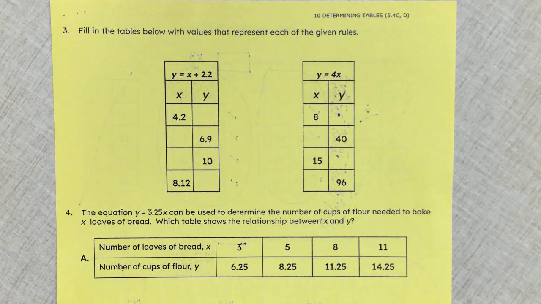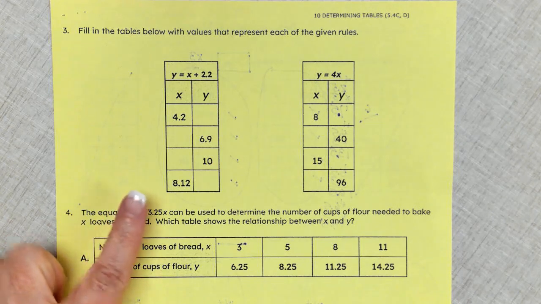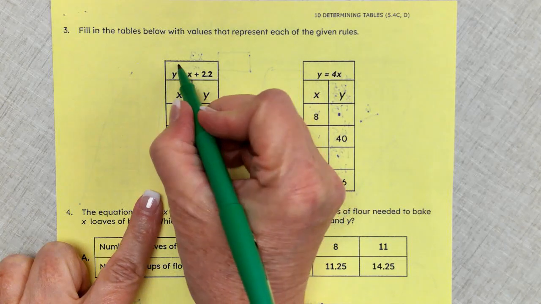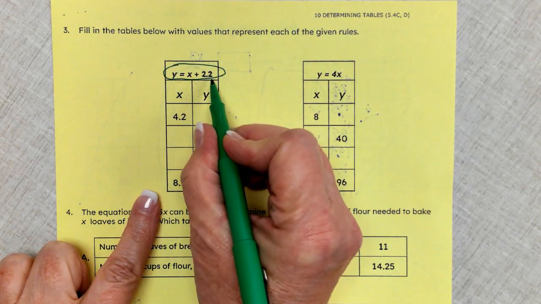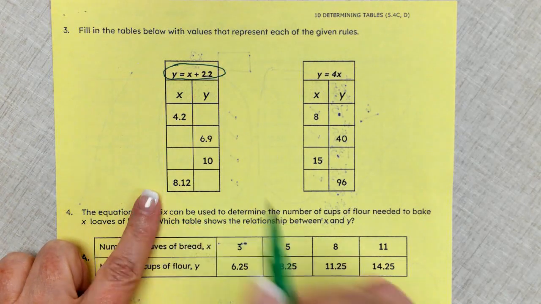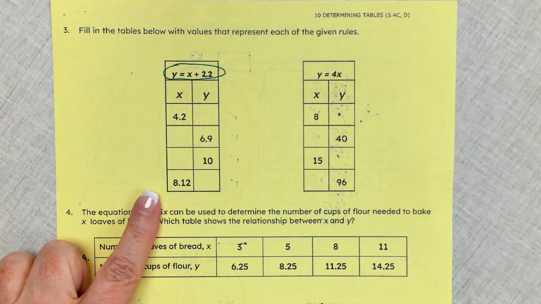We're on the back of the yellow page. This is number 3. It says fill in the tables below with values that represent each of the given rules. So in the first table, the rule here is that you are going to add 2.2 to the x value in order to get your y value.